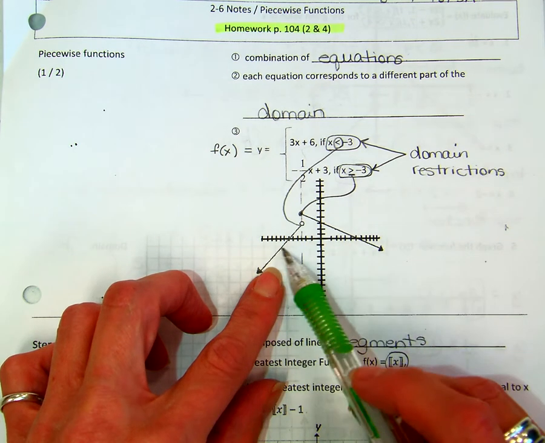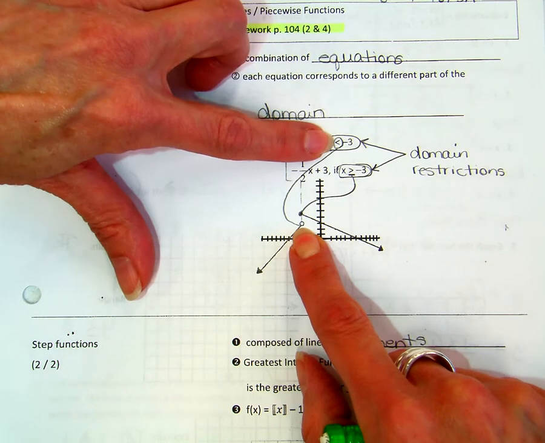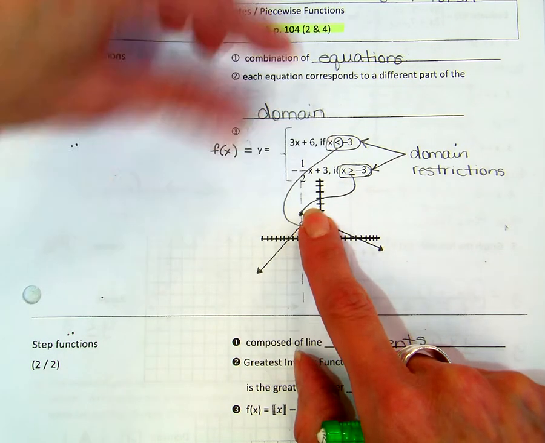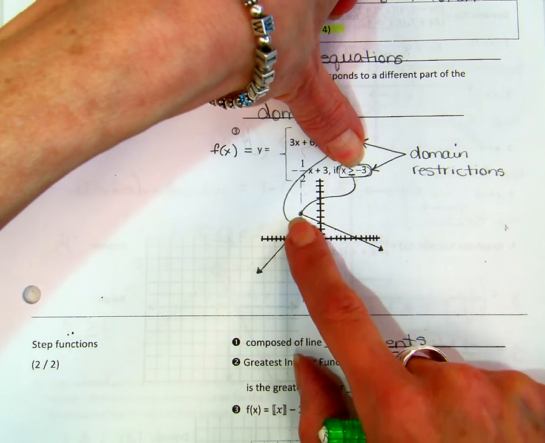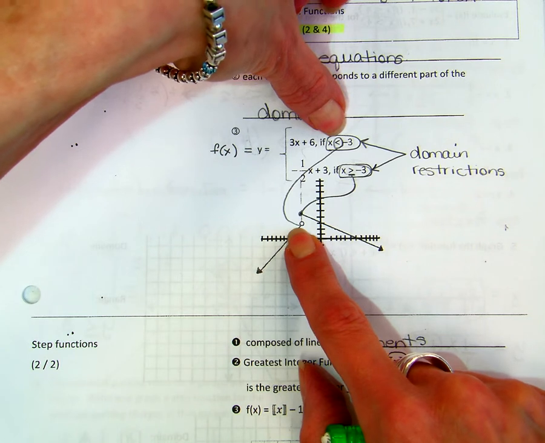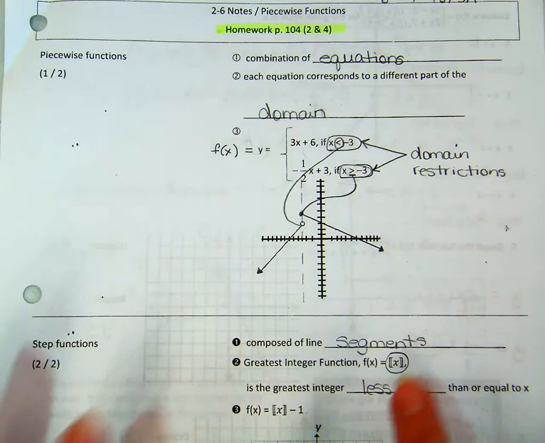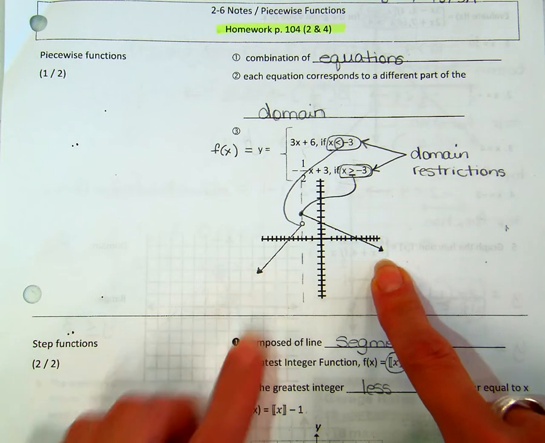What I want you to notice about these functions is one of the endpoints is open and one of them is closed. If there is a bar beneath your inequality symbol, you'll close the symbol, and if there is no bar underneath the inequality symbol, you'll leave it open. So what it looks like are just two different lines pieced together, and that's exactly what it is.